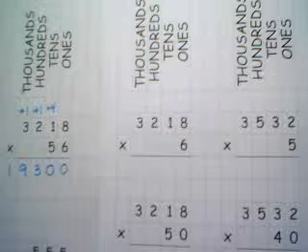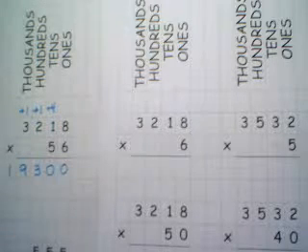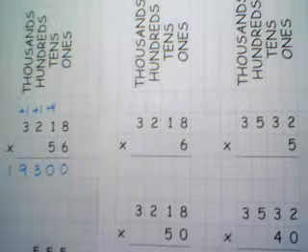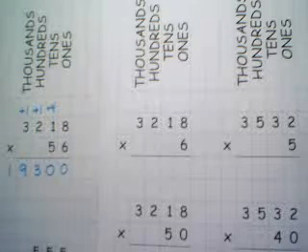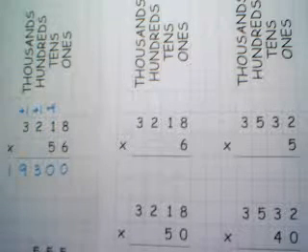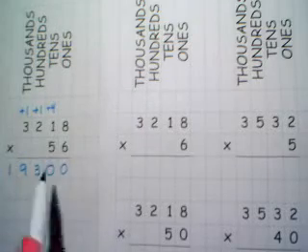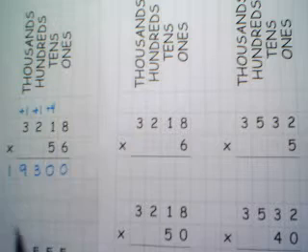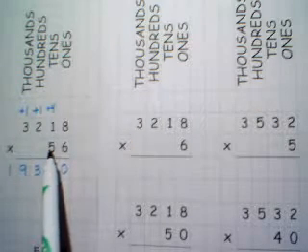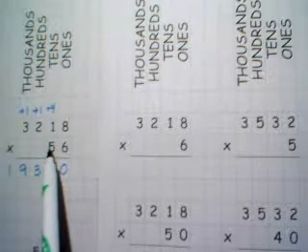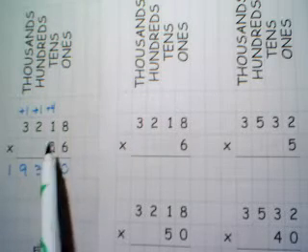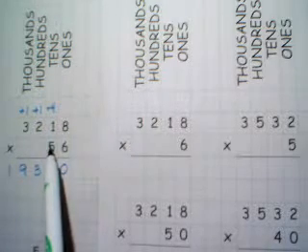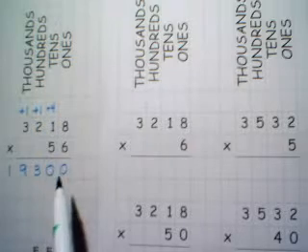Now I'm going to switch colors when we do our next digit, which is a 5. But again, like I said, this 5 actually represents 50. And that's what you're going to want to remember when you're doing your multiplication, because you're going to want to know where to place your answer when you begin.